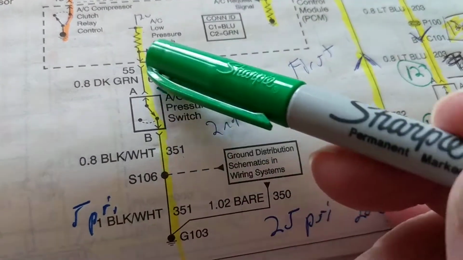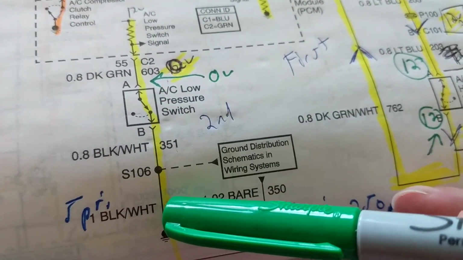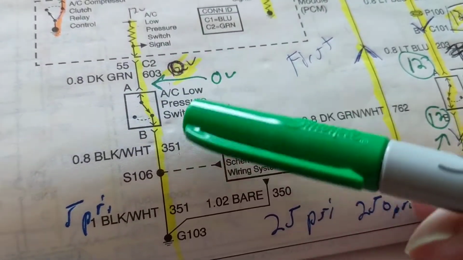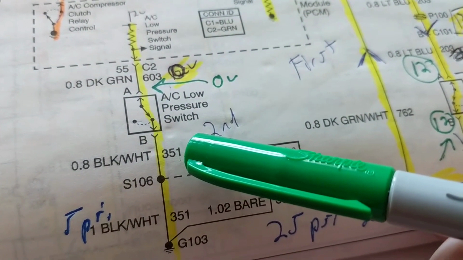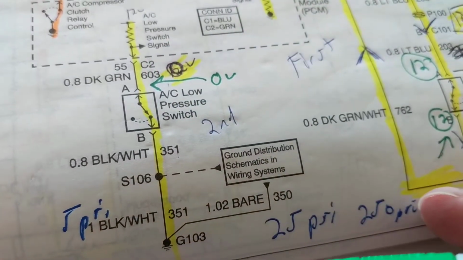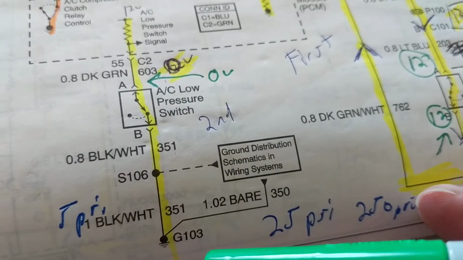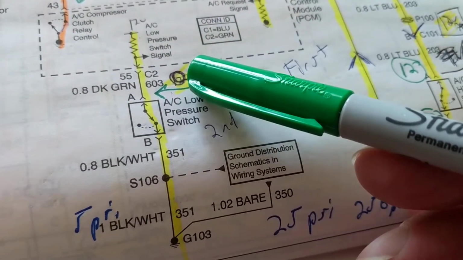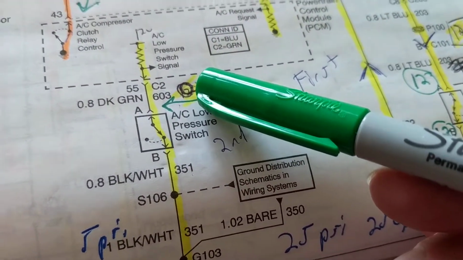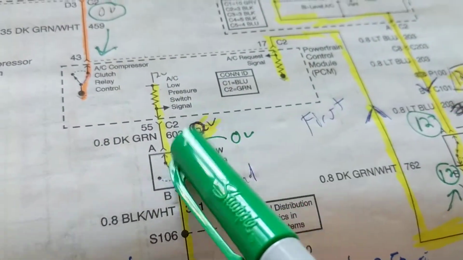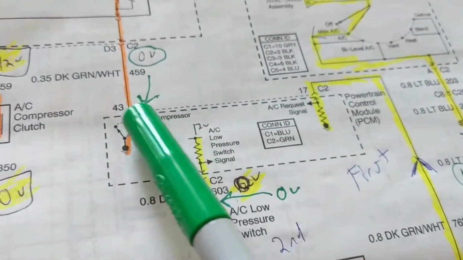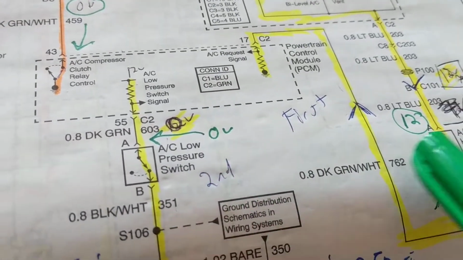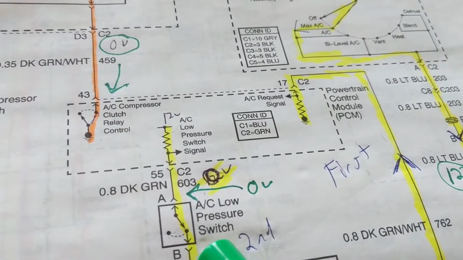If I measure 0 volts over here, that means it's closed. That's good. That means the pressure is correct. If I measure 12 volts over here, that means this is open. So first here, first there, after I did this, these will tell you if it's a computer problem or a pressure switch problem.